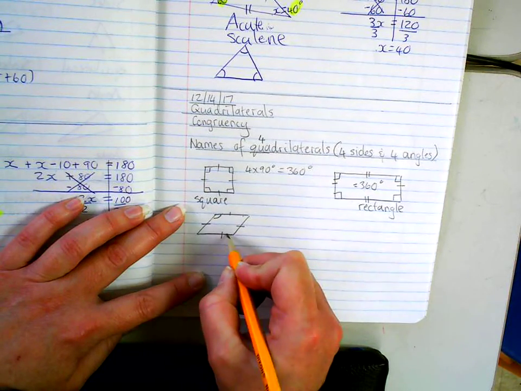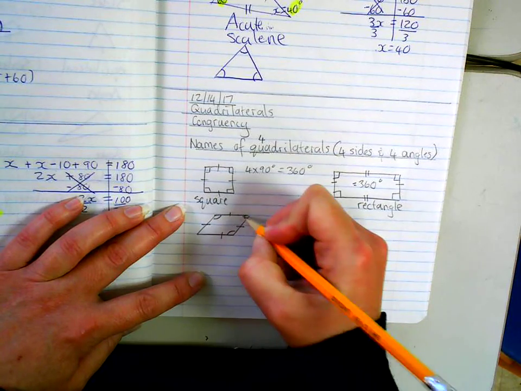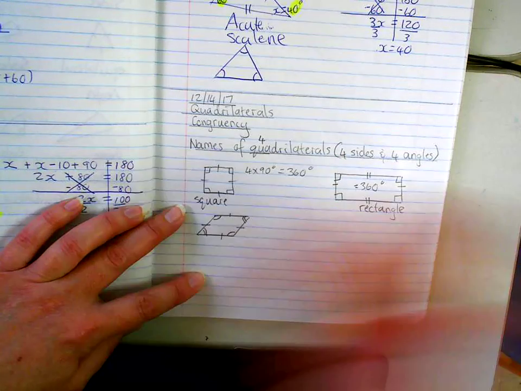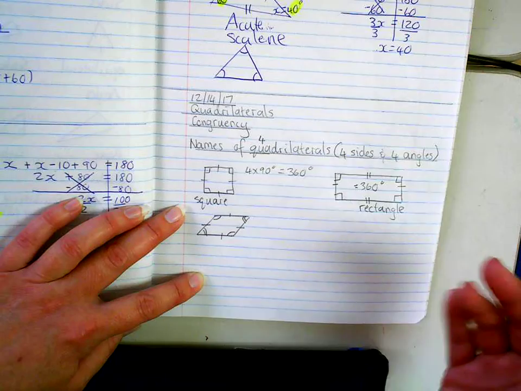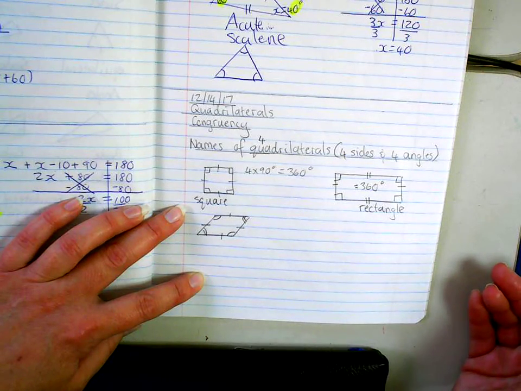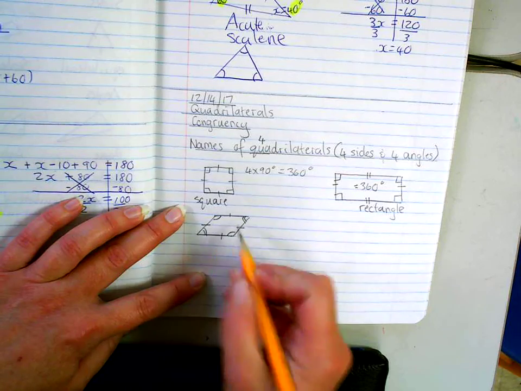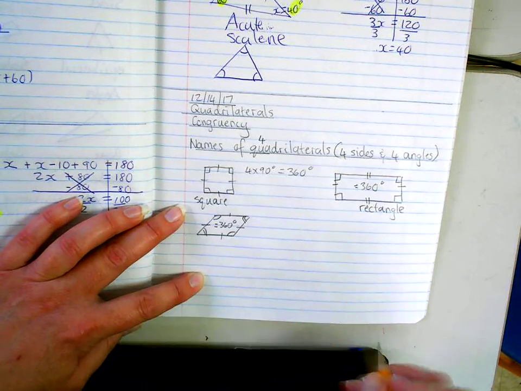Opposite angles are equal, so this one is equal to that one. This one is equal to that one. So what do we see now? The angles as opposite angles are equal, but not all the angles are the same anymore. But guess what? When you add up the angles, it still comes to 360 degrees.